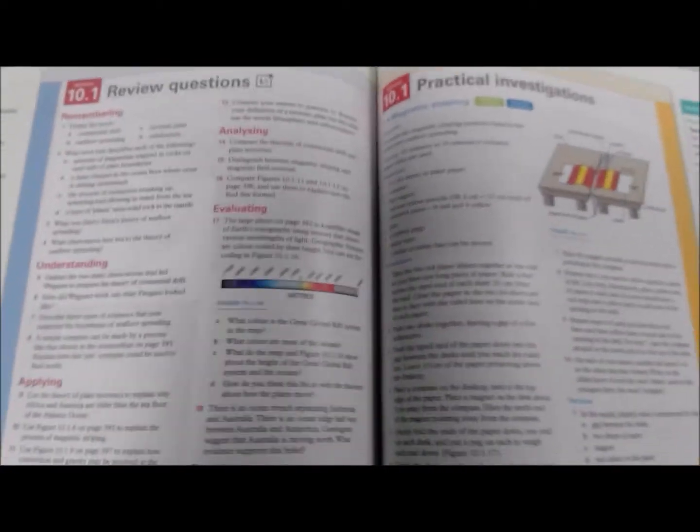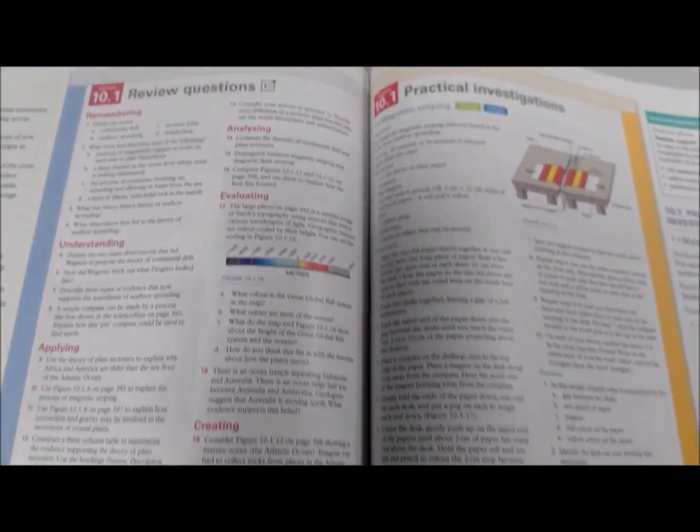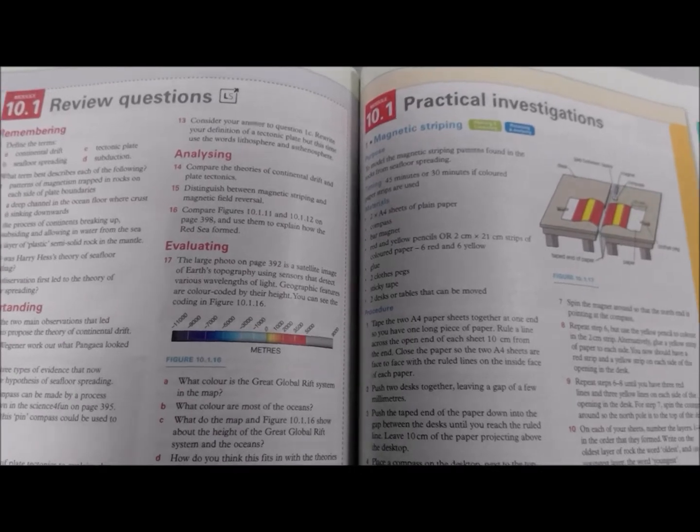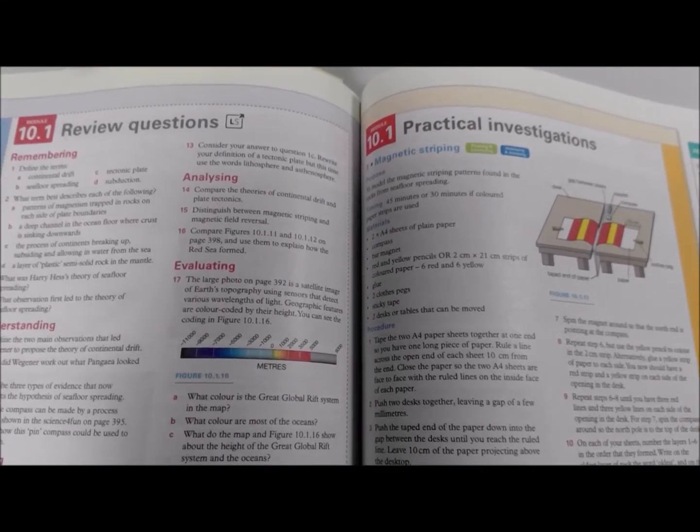Now, what I want you guys to actually be doing today is to actually simulate the experiment or the demonstration I just did here. So you can find this demonstration on page 401 of your textbooks. You're going to be simulating magnetic striping.